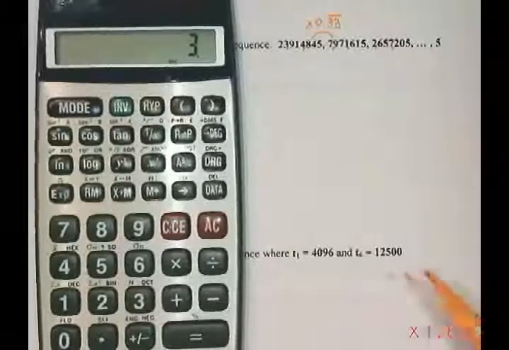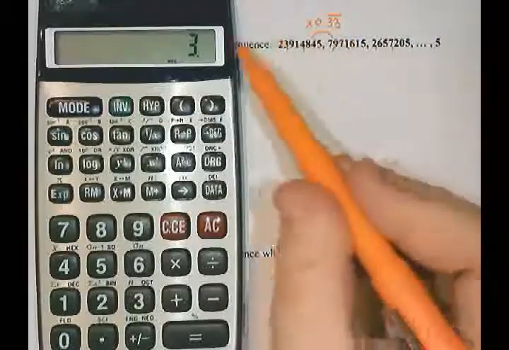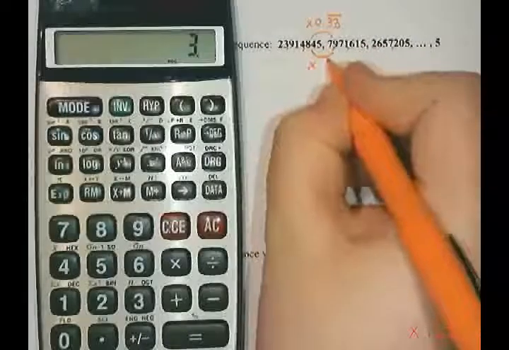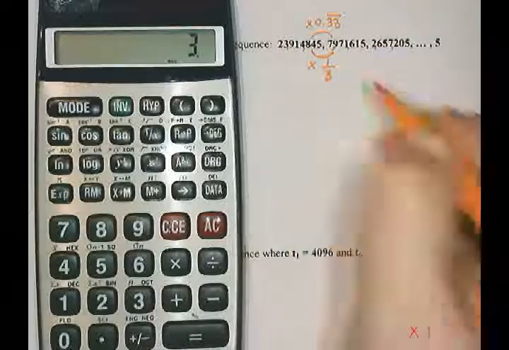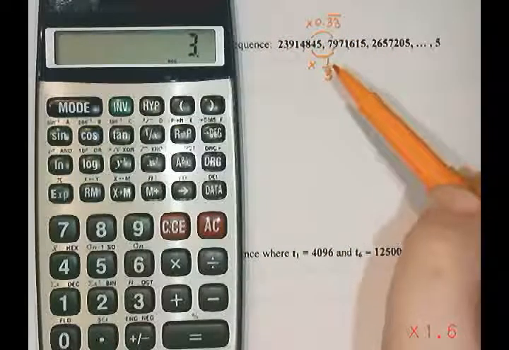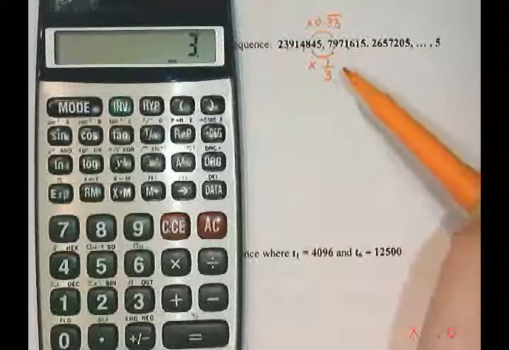This doesn't mean that I'm multiplying by 3 because clearly I'm multiplying by 0.333. What this is telling me is that I'm getting a fraction of 1 over 3 instead. So when I take the first number and divide it by the second number, it's always to get a fraction, right? And here I'm getting a fraction of 1 over 3.